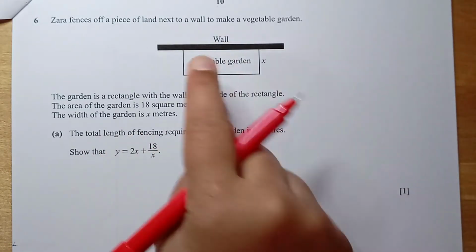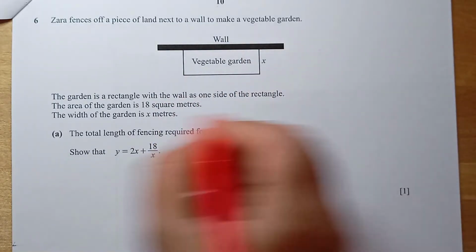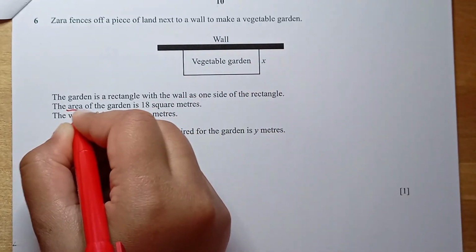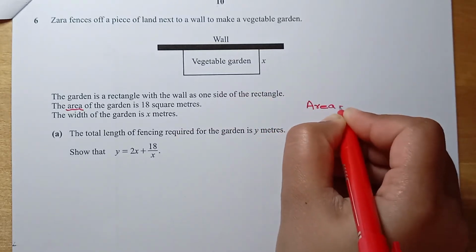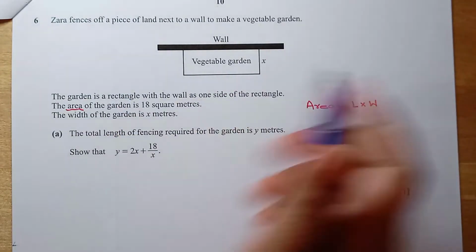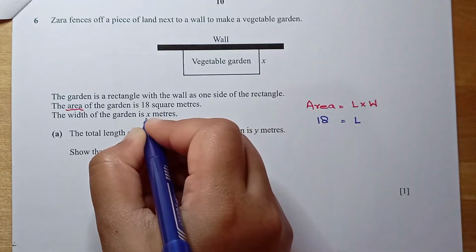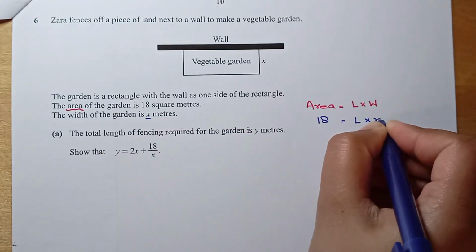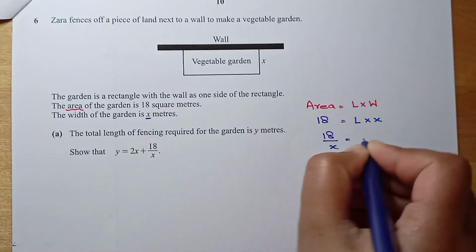Okay, so basically this y is a parameter. We need to add them, right? Using the information of area, the area of a rectangle is length times width. The area is 18 square meters. We don't know the length, but the width is x, so 18 over x is the length.